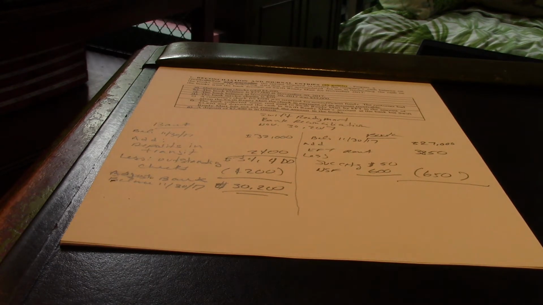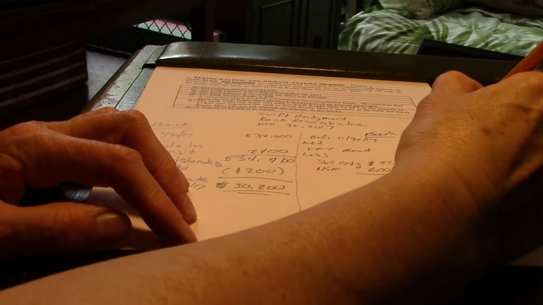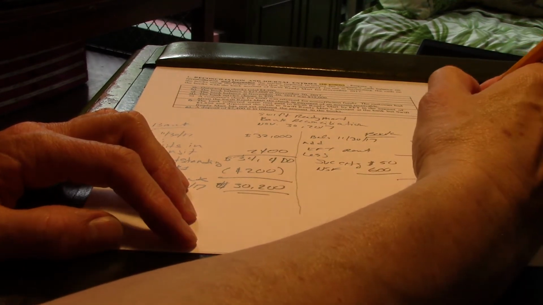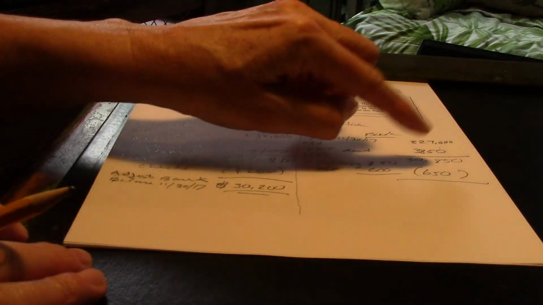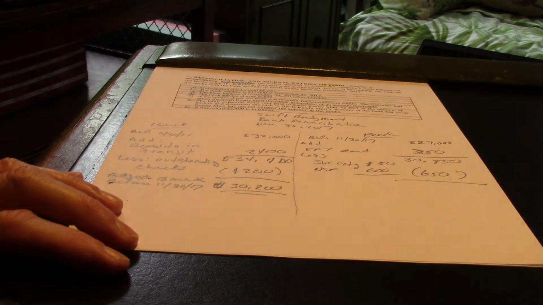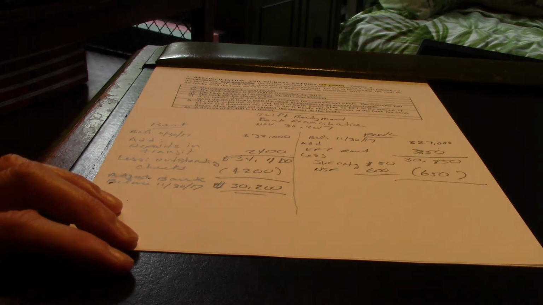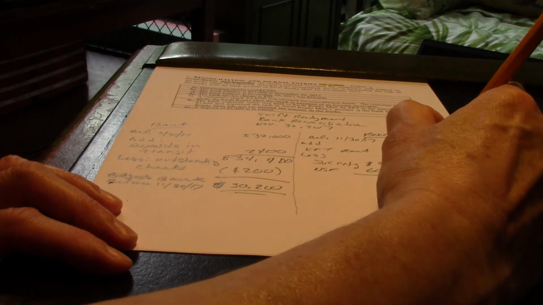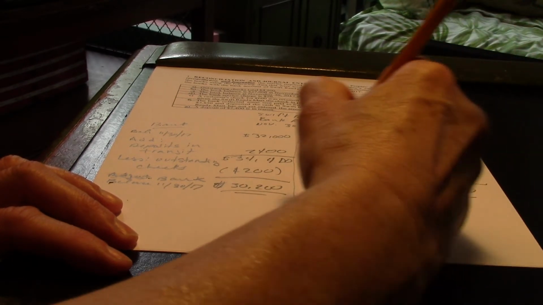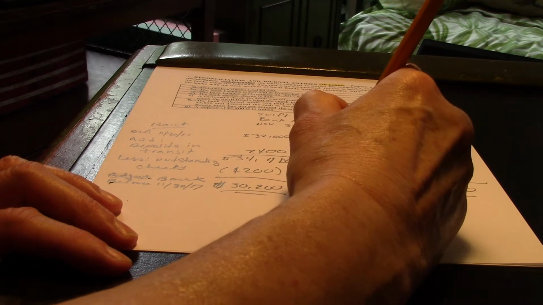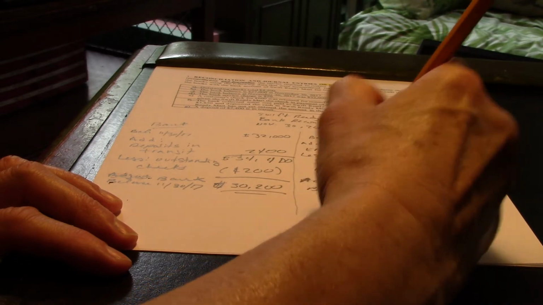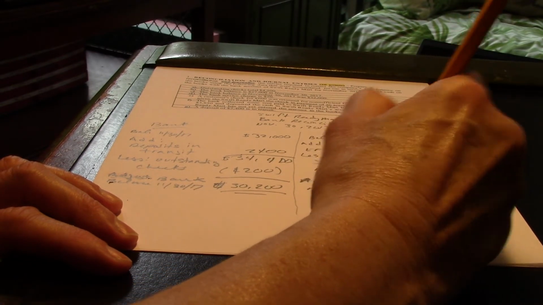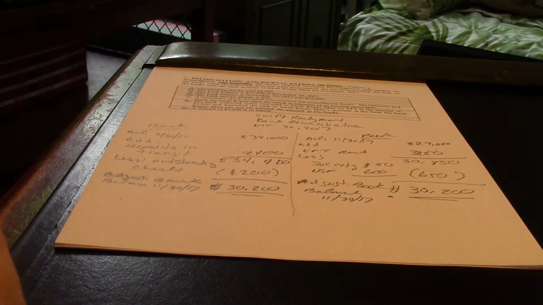Oh, I forgot to add these up. 27,000 plus 3,850 equals 30,850. 30,850 minus 650 equals 30,200, and we call that the adjusted book balance. All right, so here we have our bank side and our book side, and that's our new balance.